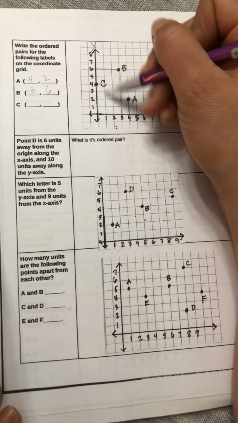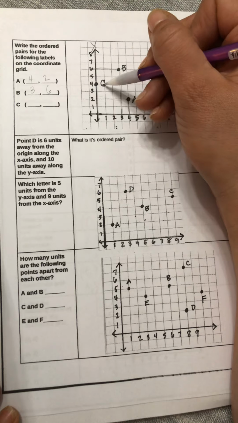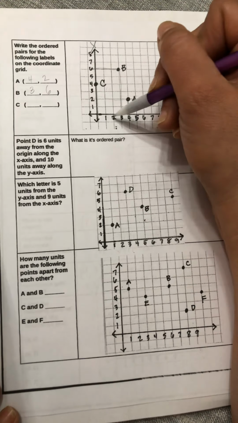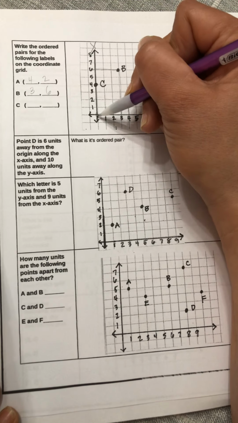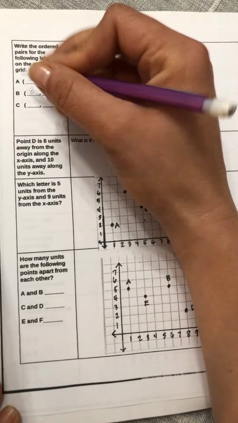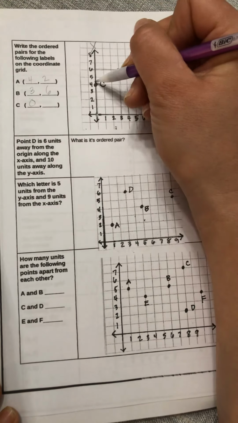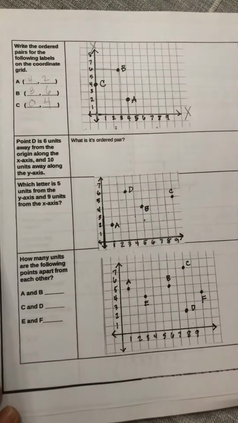C is, where is C? C doesn't have an x-axis value. It's not 1 or 2. Remember, this is 0. This is the origin. So C is 0 and 4.